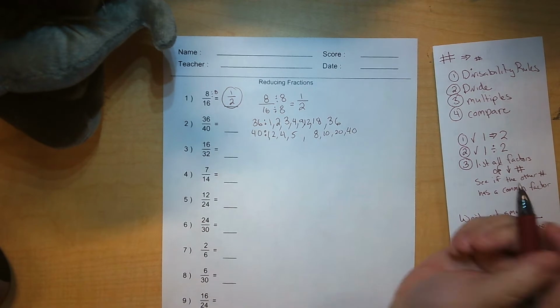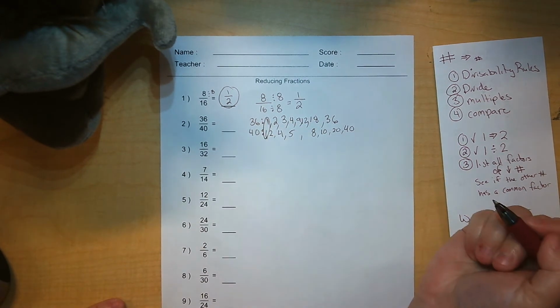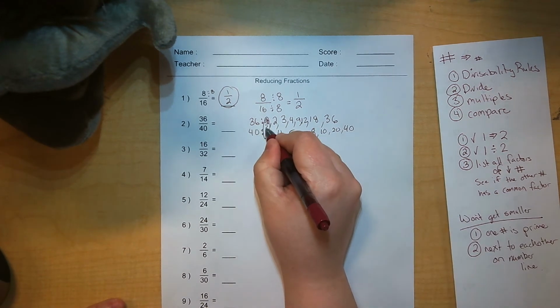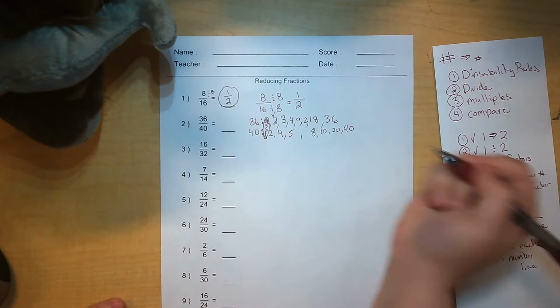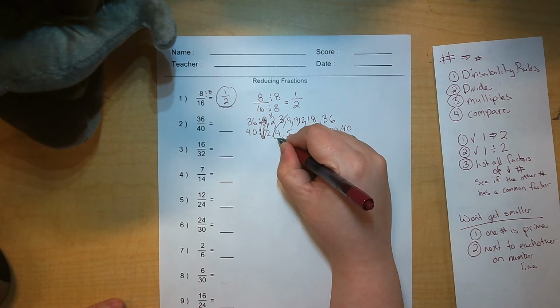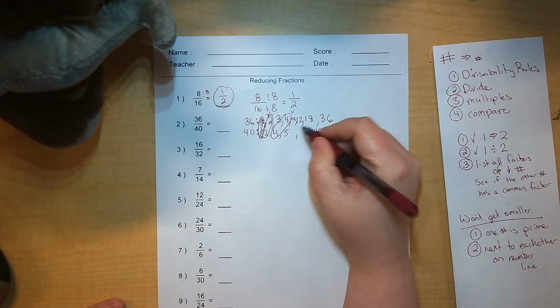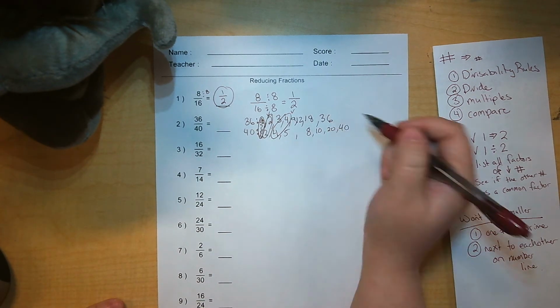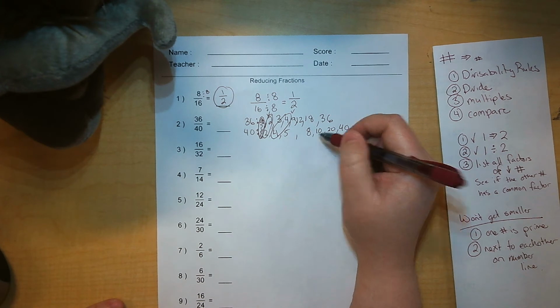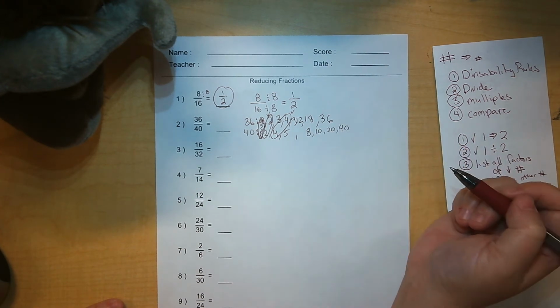So let's look for our greatest common factor. We have 1, but we never use 1 because it's too small. So we just won't use 1. 2 will work. They have that in common. 3 won't work, but 4 will work. They have that in common. 5 won't work. 6 won't work. 7 won't work. 8 won't work. 9, 10, 11, 12. Nope. None of these other numbers they have in common.